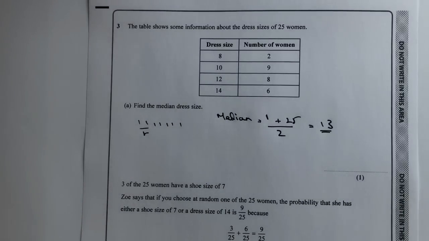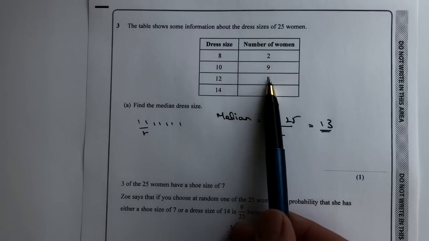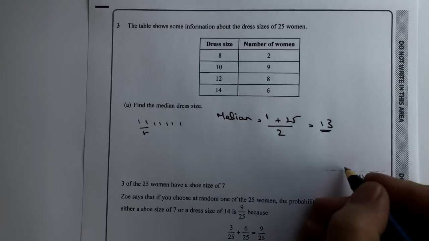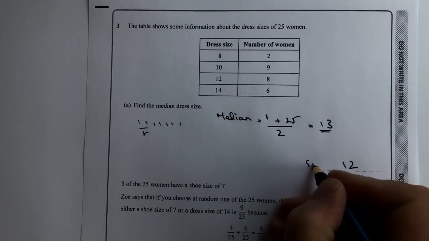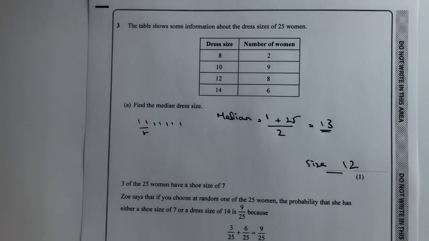So if you imagine you've got all of these people in a big long row, the 13th person will be the person that's wearing the median dress. So this is the first 2 people, this is the first 11 people. So the 13th person would fall into this group. So therefore the median is going to be size 12. Remember, this is the 13th person.